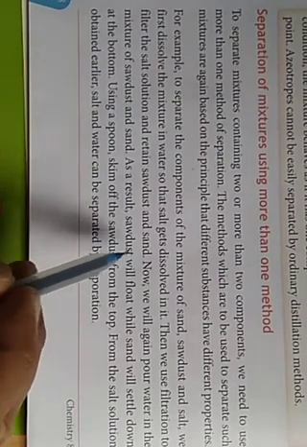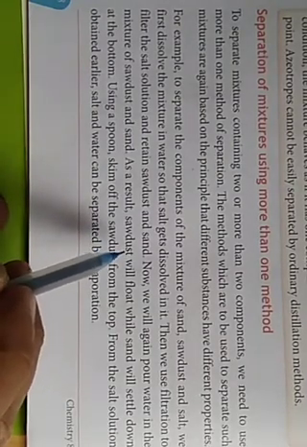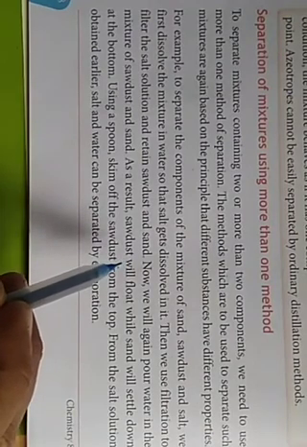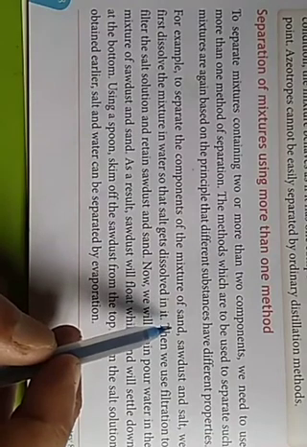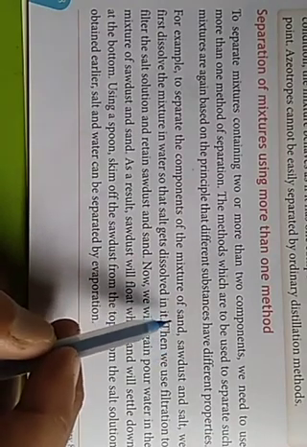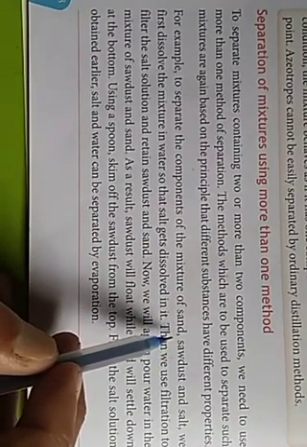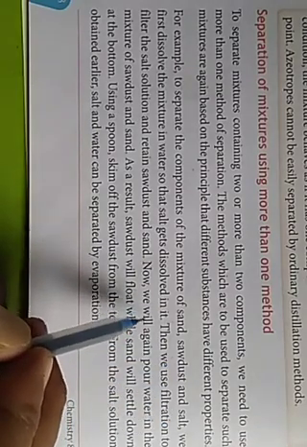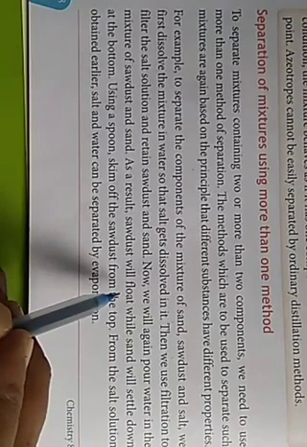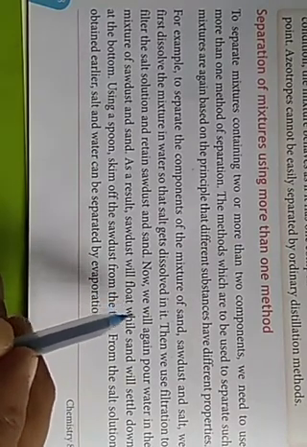So in this process we can apply more than one method to separate the components of the mixture of sand, sawdust and salt. First the filtration, then evaporation methods, then dissolution methods, and sedimentation methods also.